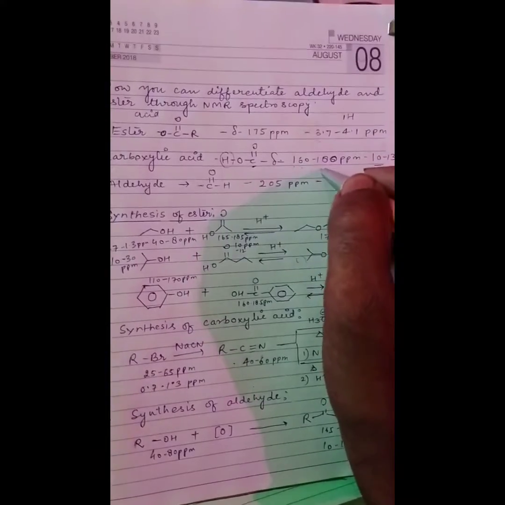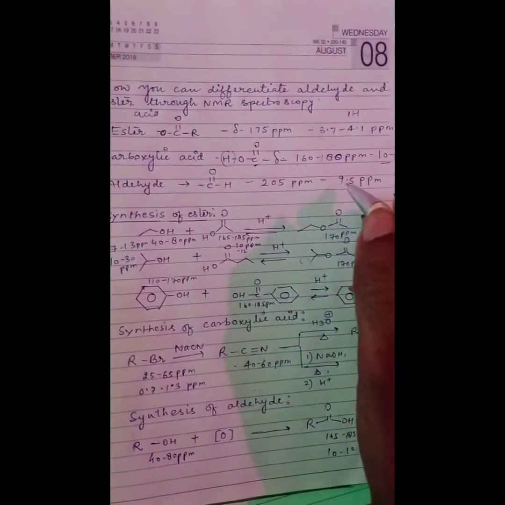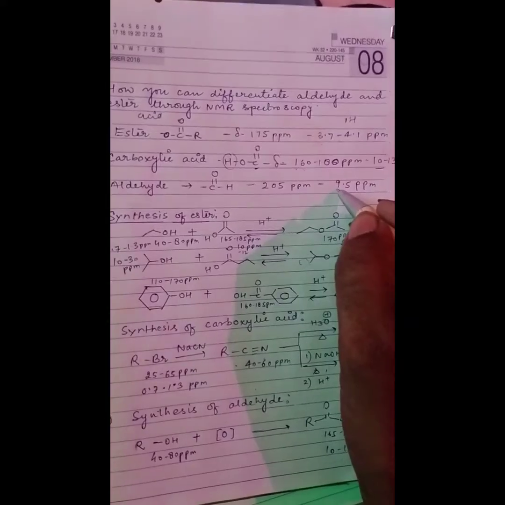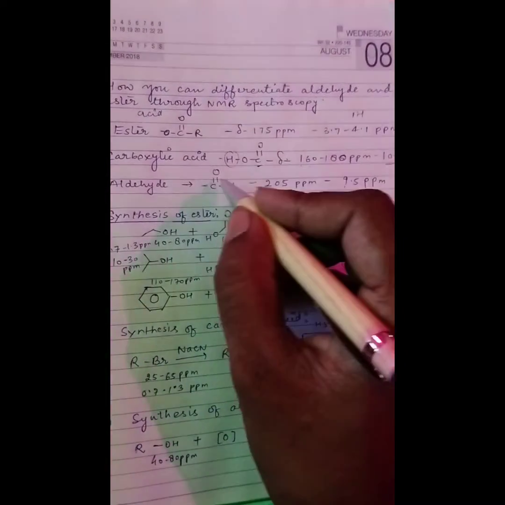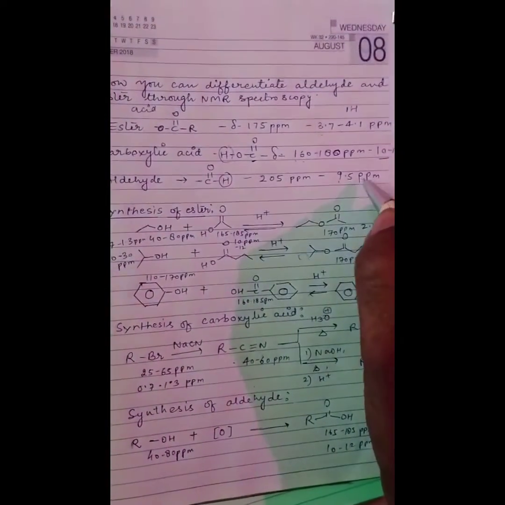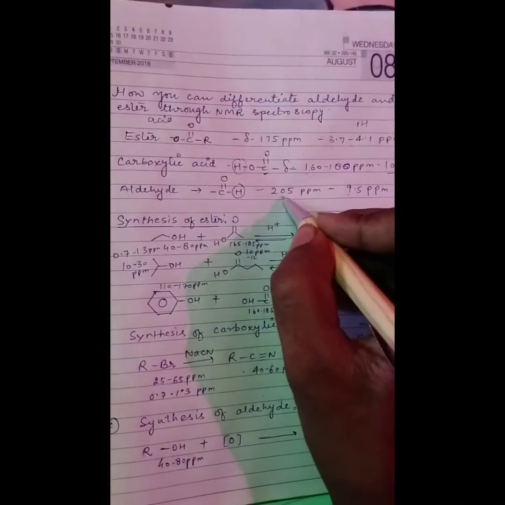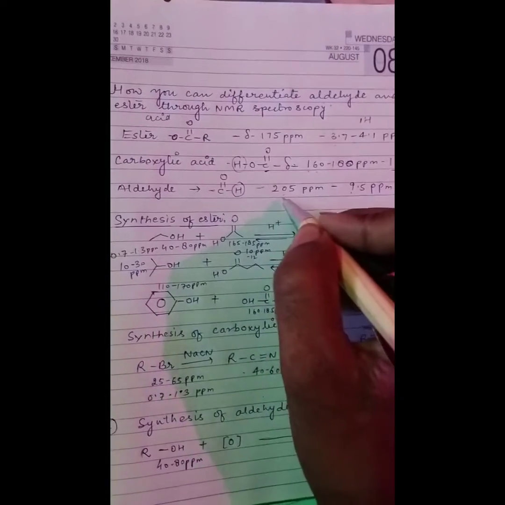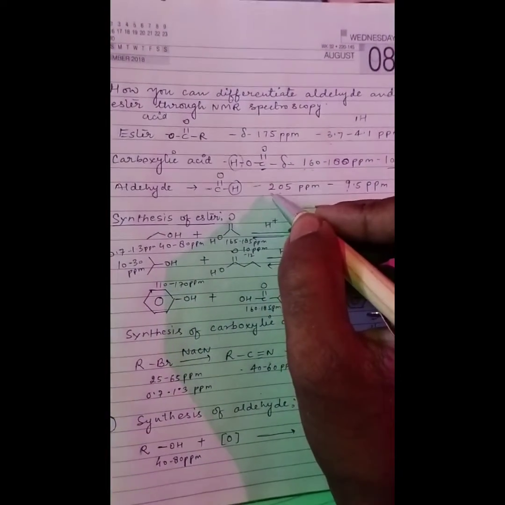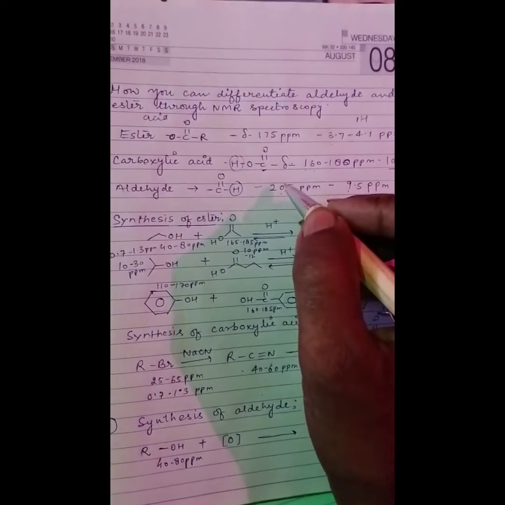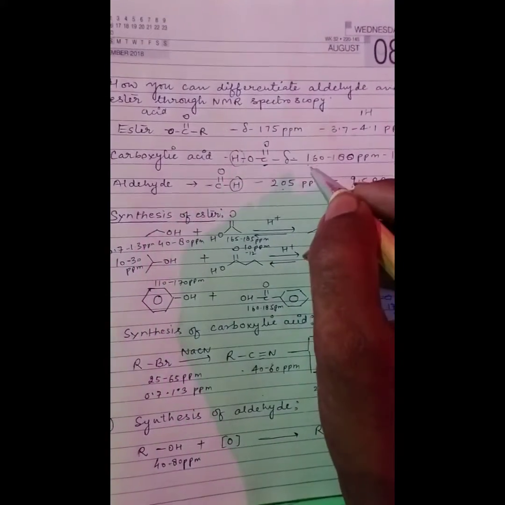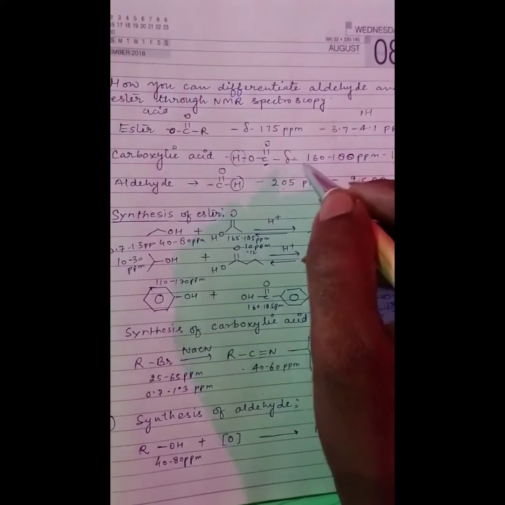After that, the aldehyde is the most characteristic compound. Its proton in the NMR spectrum will appear at 9.5 ppm, while the carbonyl peak appears at 205 ppm. So these three compounds differ from each other, and by this you can differentiate ester, carboxylic acid and aldehyde.